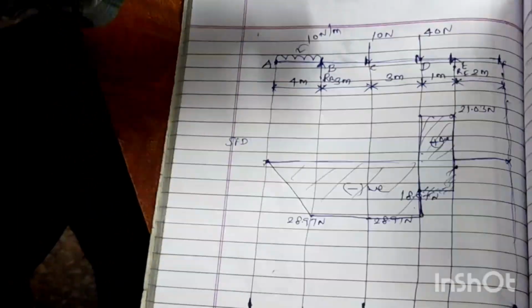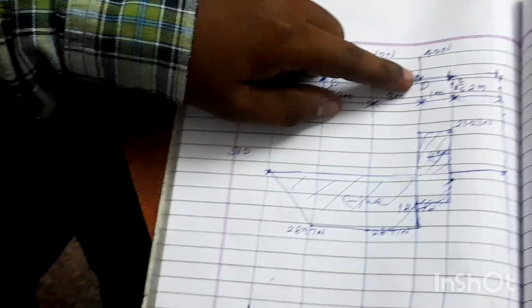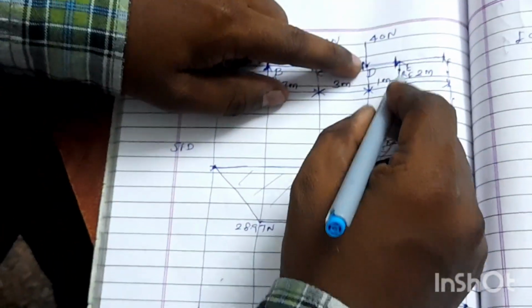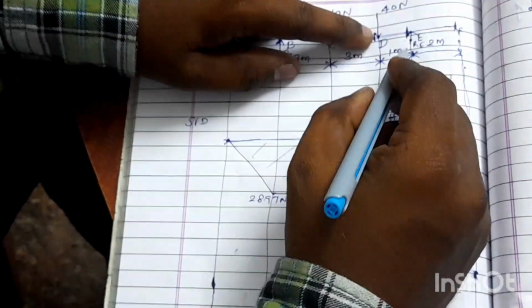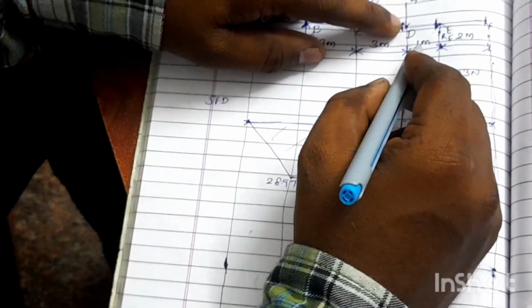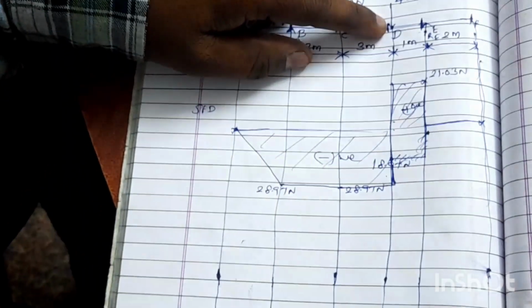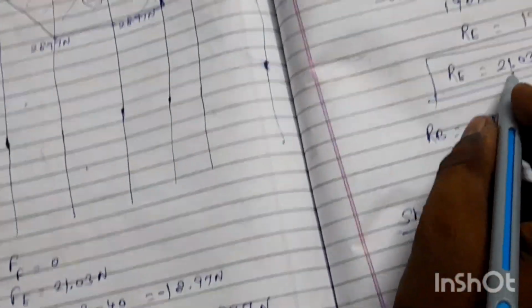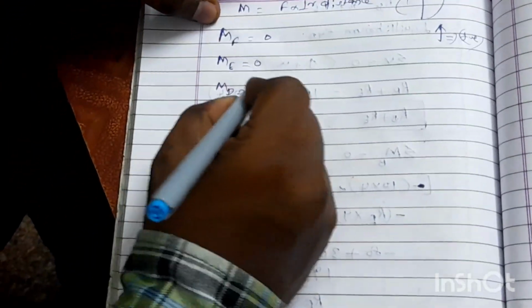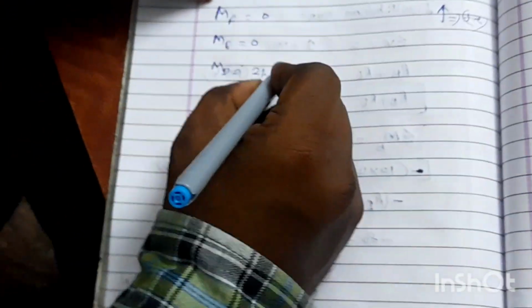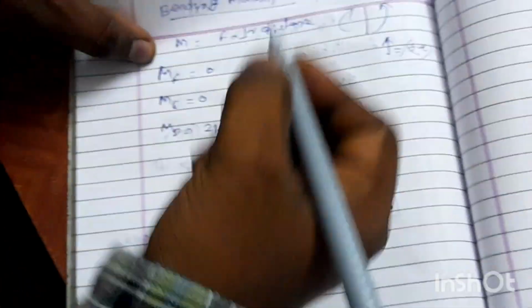Then M at D point. At the D point you will have only this, due to this RE value you will have a bending moment. So RE into 1 meter. So what is the RE value? RE is equal to 21.03. So 21.03 into 1. So M at D equals 21.03 Newton meter, that is multiplied by 1.